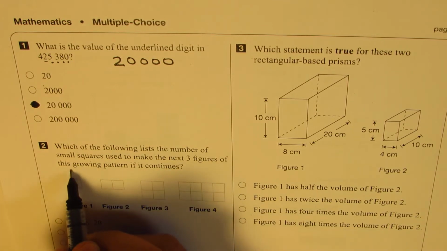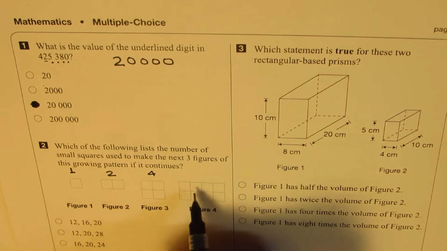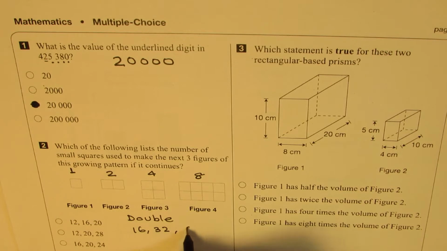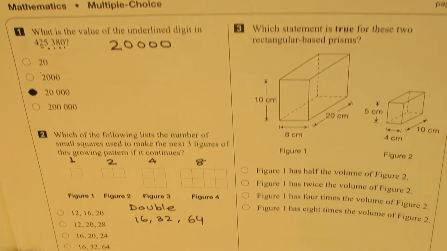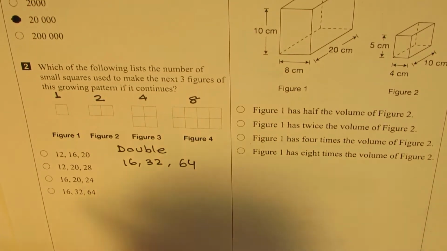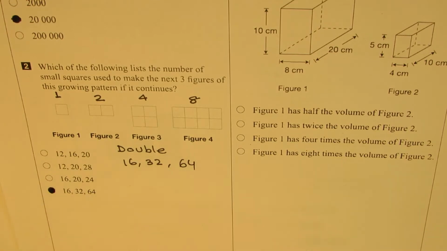Well, we have 1 square, then 2 squares, then 4 squares, and then 8 squares, which are figures 1, 2, 3, and 4. What is happening here? It is doubling, right? So we are doubling the digits. The next should be 16, 32, and 64. So the last option here is 16, 32, 64, which I am going to fill in. Perfect. That is how we have to answer the questions.